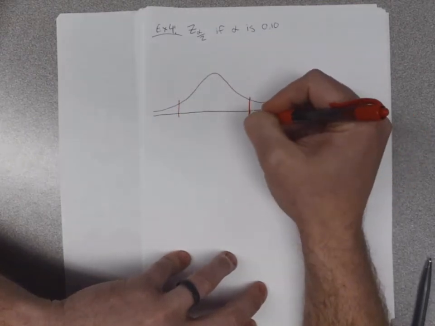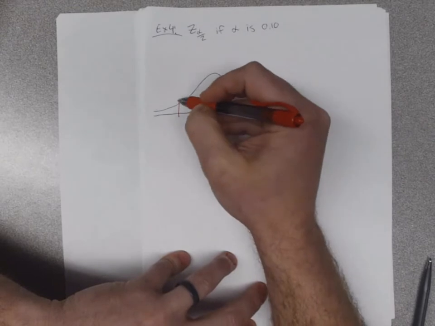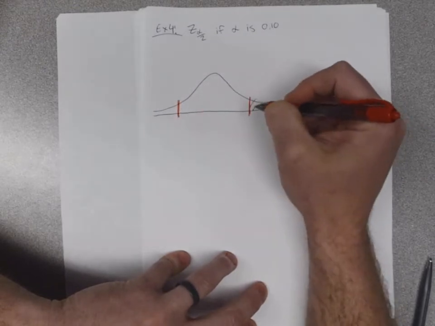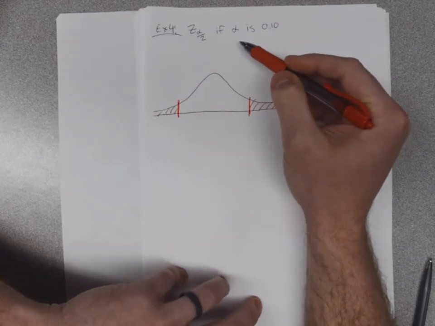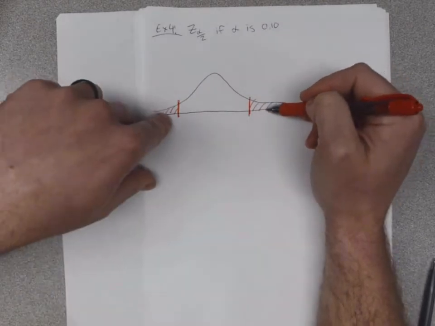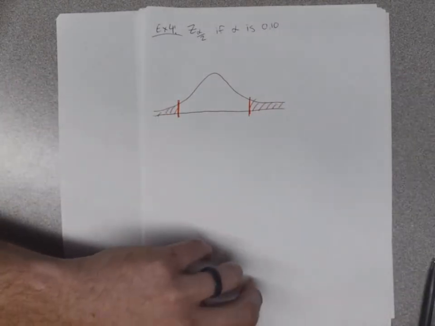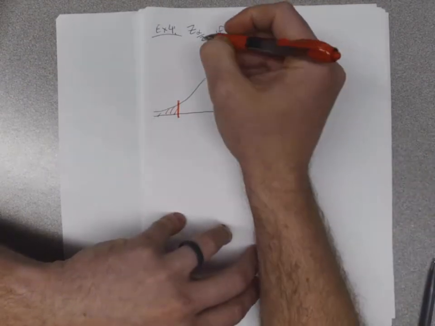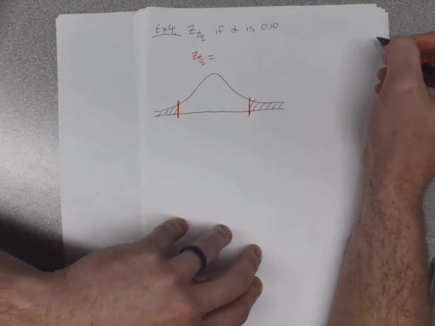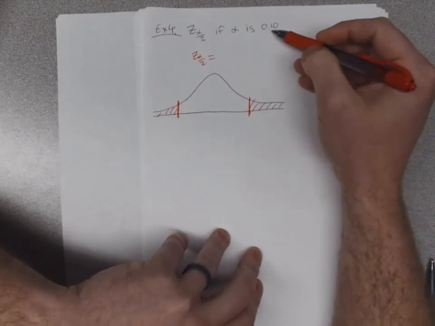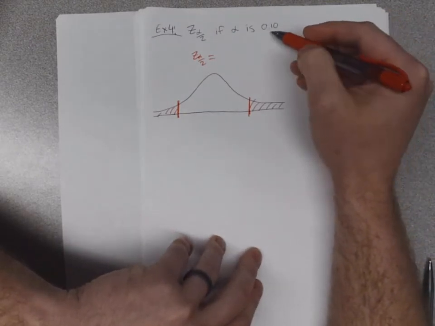All right. But I'm not going to write in z right here yet or right here yet. But we want to know what's going on here. But first, we need to do a short, small little calculation up here so we know what values are in these tails. So the way you do that is you take z alpha over 2, that's equal to, and plug in whatever alpha you're given, which is 0.10.